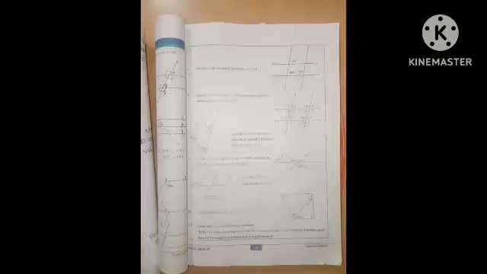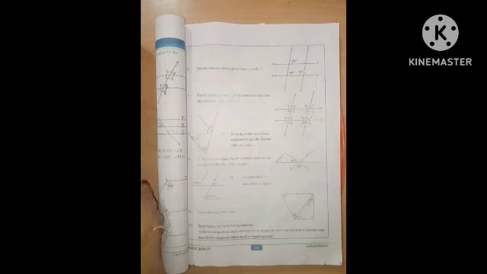Today is the 9th class mathematics, chapter number 4, lines and angles. Today we will learn the remaining problems of exercise 4.3, problems 6 to 11, one by one, in the Telangana State Book, page number 95.